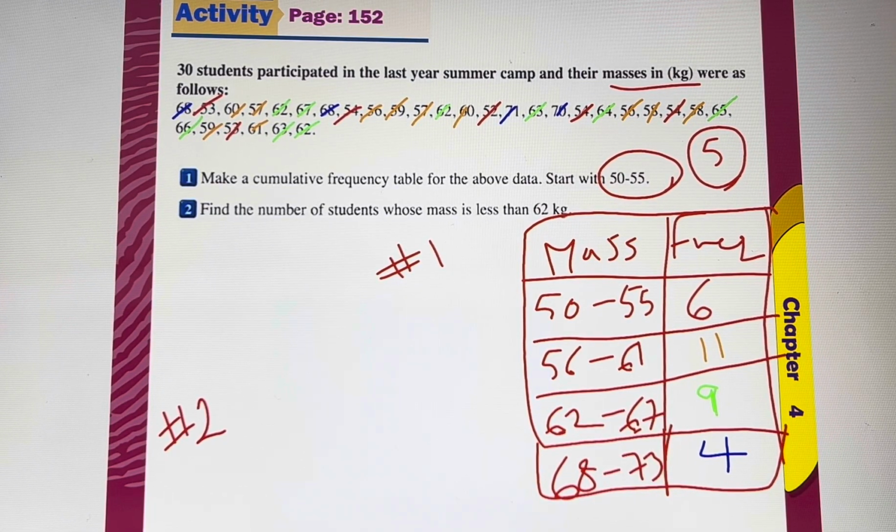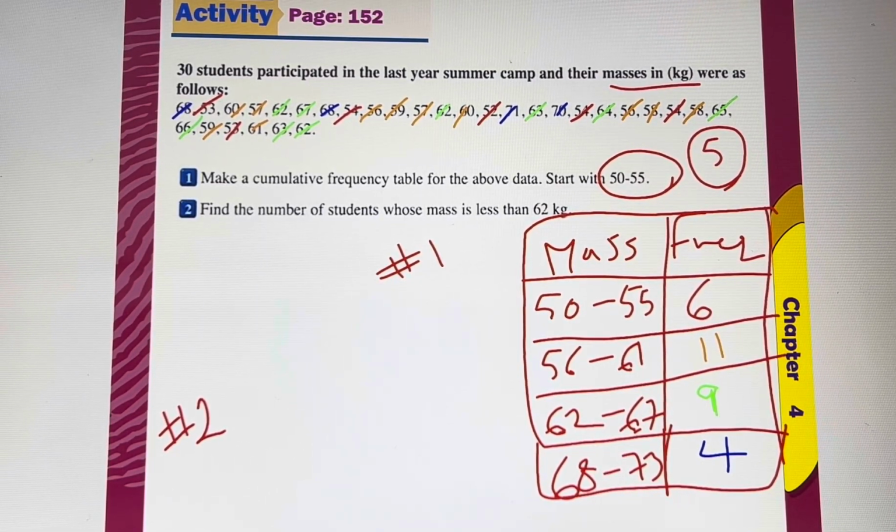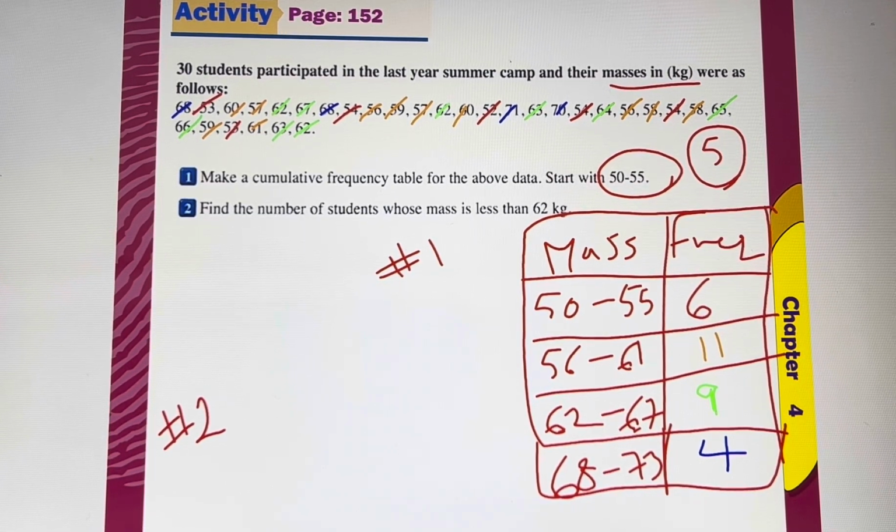For the first question, we have to make a cumulative frequency table for the above data. But they gave me a hint that says start with 50 to 55. So 50 to 55 is the number that I start with. The interval is 5 because 55 minus 50 gives me 5.